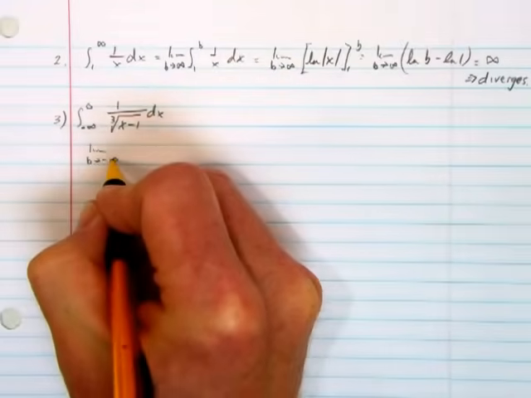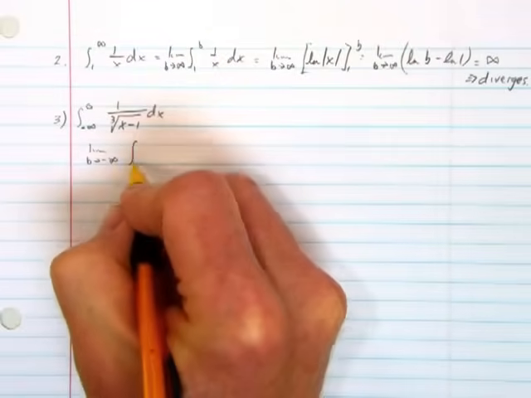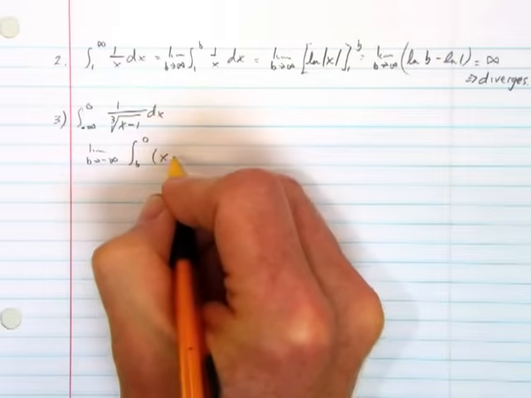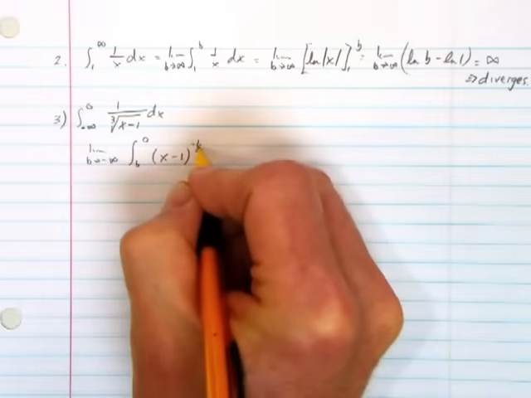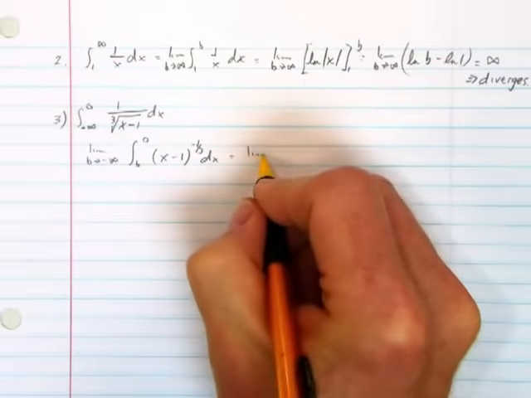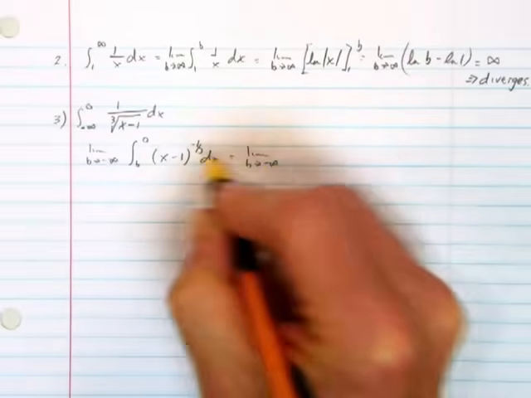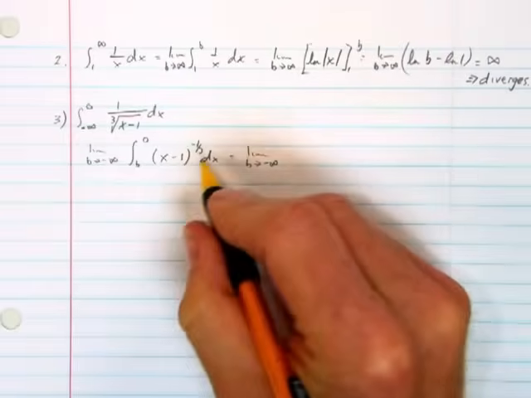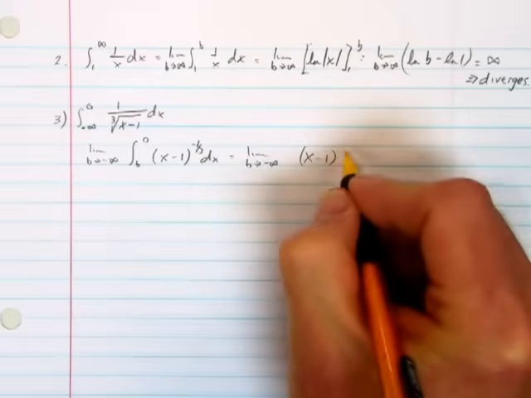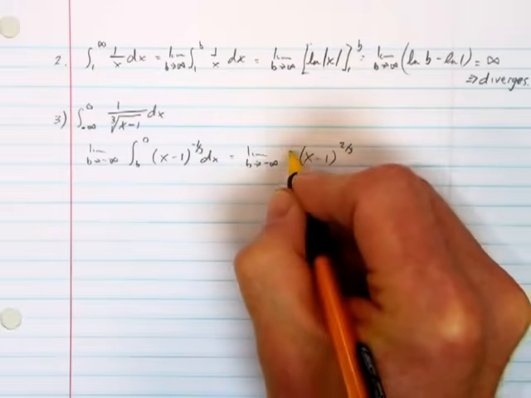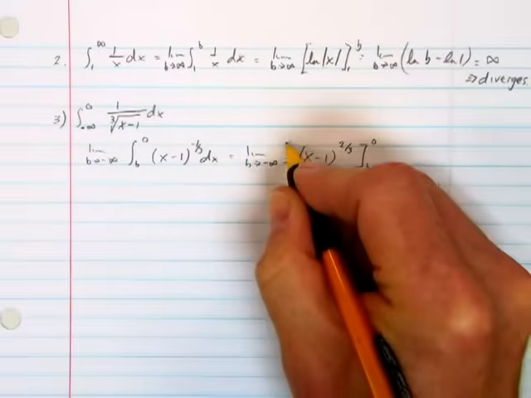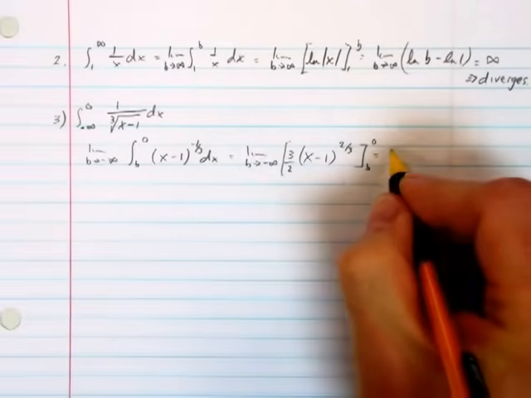So let's write the limit as b goes towards negative infinity. I tend to just use b. Of b to 0 of, I'm going to rewrite that integrand as x minus 1 to the negative 1/3 dx. So we can copy over limit as b goes to negative infinity, find the antiderivative of x minus 1 to the negative 1/3. So that would be x minus 1 to the 2/3 divided by 2/3 or multiplied by 3/2 evaluated from b to 0.